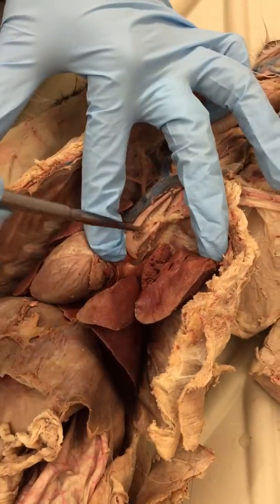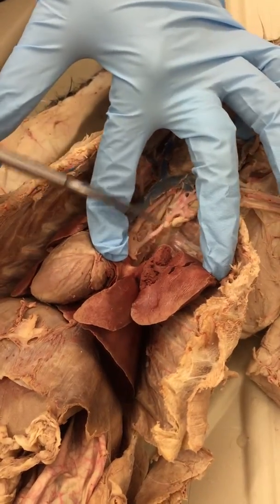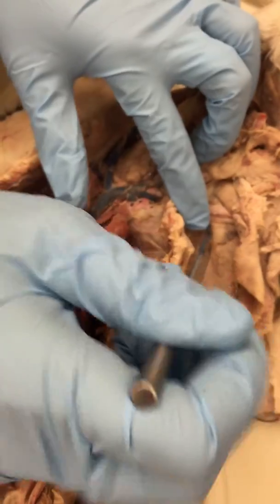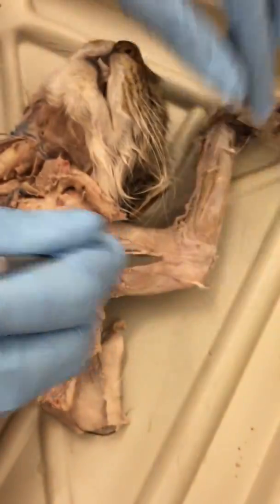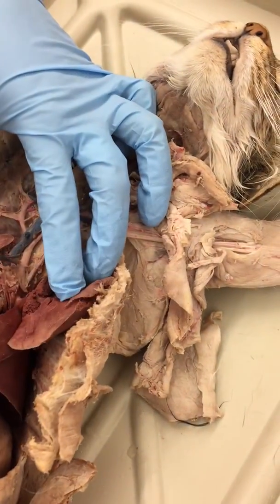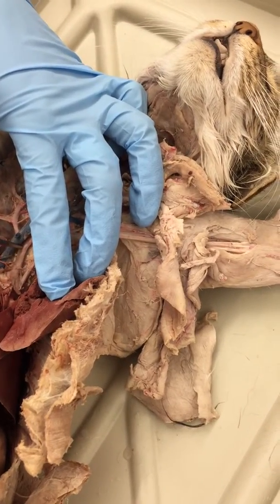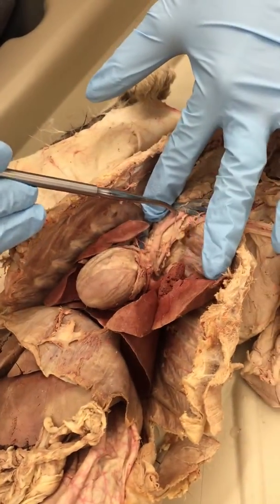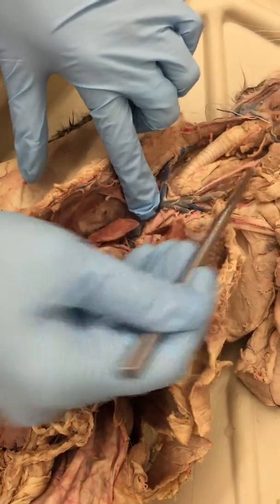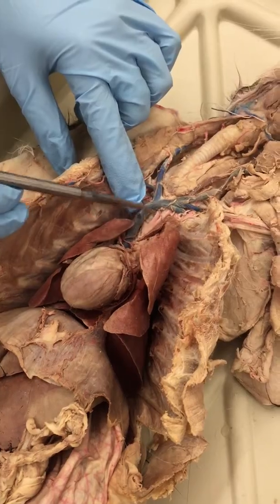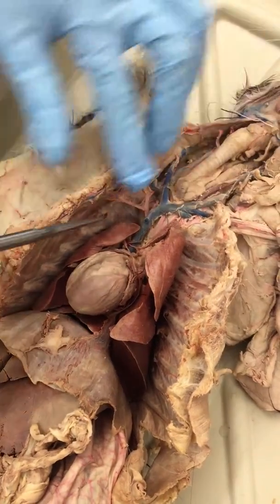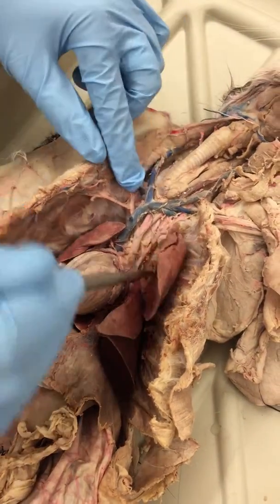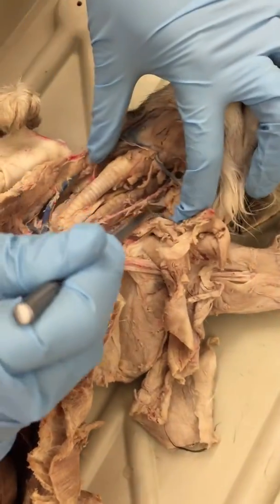Alright, so the branch all the way to the left, that is your left subclavian, and if you follow that out to your armpit, it'll be your axillary, then it'll be your brachial, radial. The second branch is your brachiocephalic, only goes from here to about here. Then the one all the way to the left will be your left common carotid, follow it all the way up. The middle one will be the right common carotid. Then all the way to the right will be your right subclavian, and that'll follow all the way to the arm too. So you follow your carotids up.